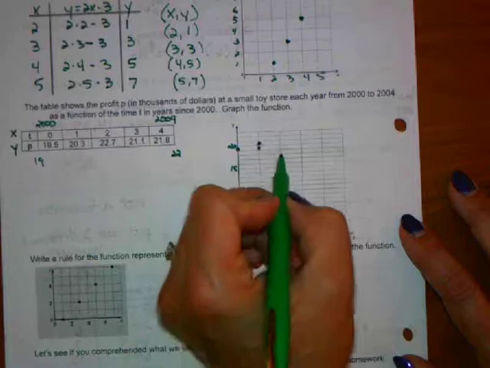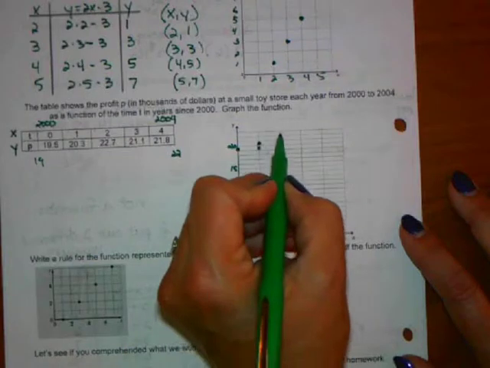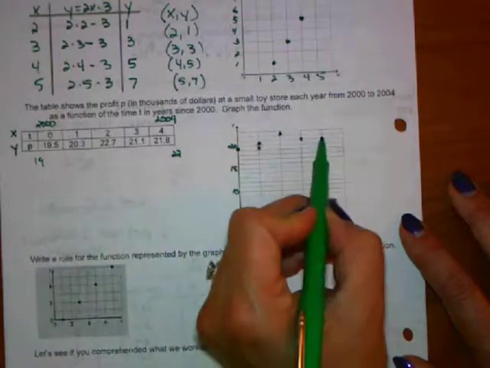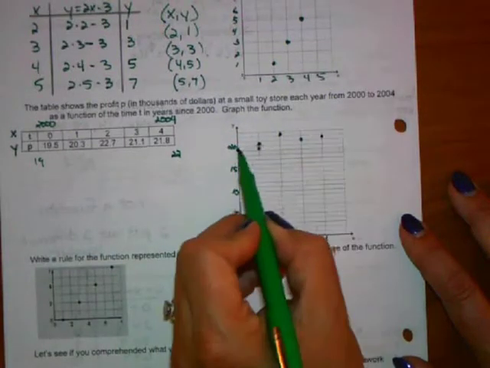Over 2, up 22.7, about there. Over 3, 21.1. And 4, 21.8, it's about here. So then you can connect these because profit goes on all year. So it's kind of like that.